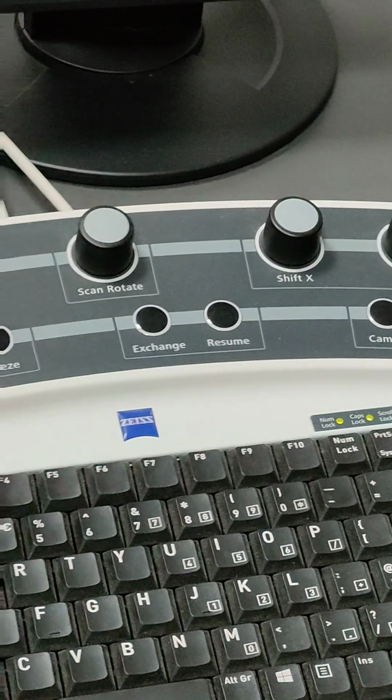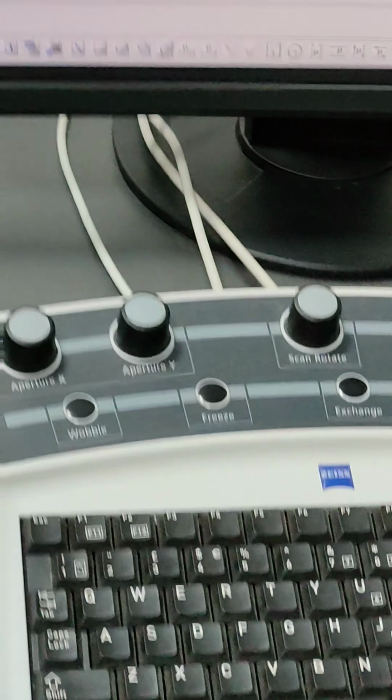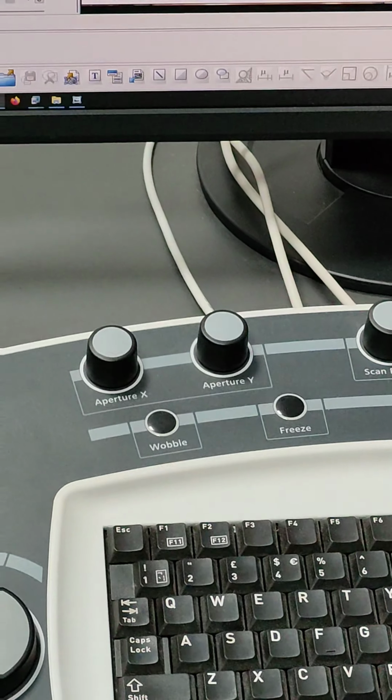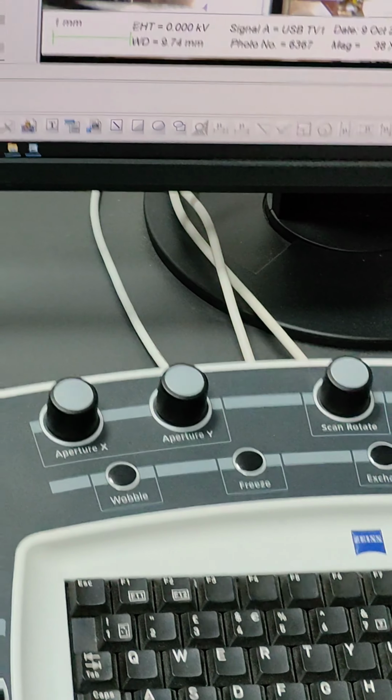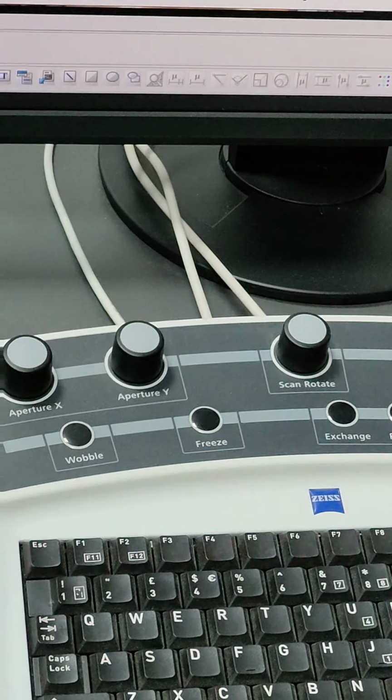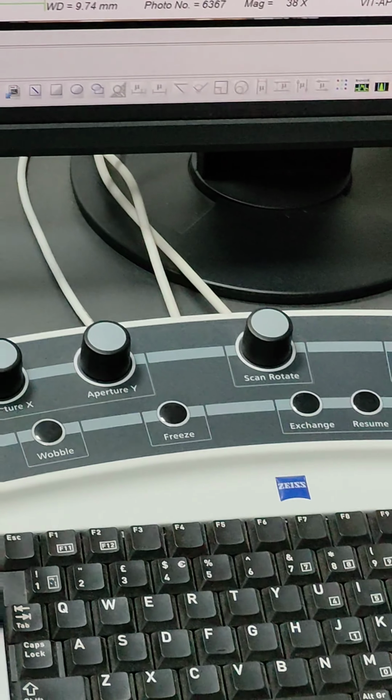So without even touching the instrument, you can operate or change the different modes.